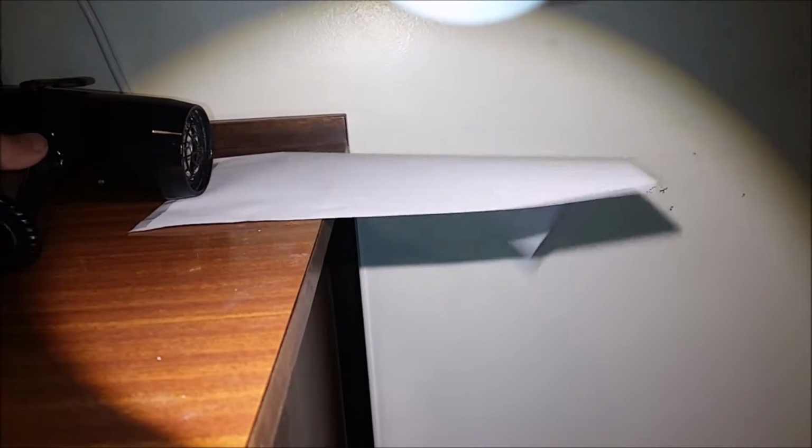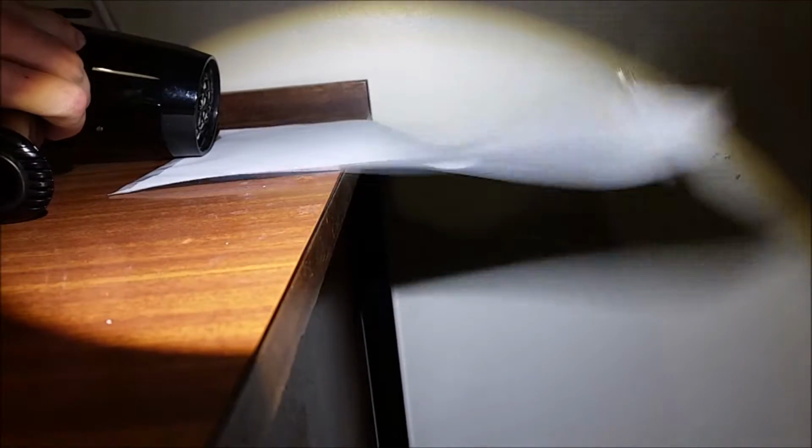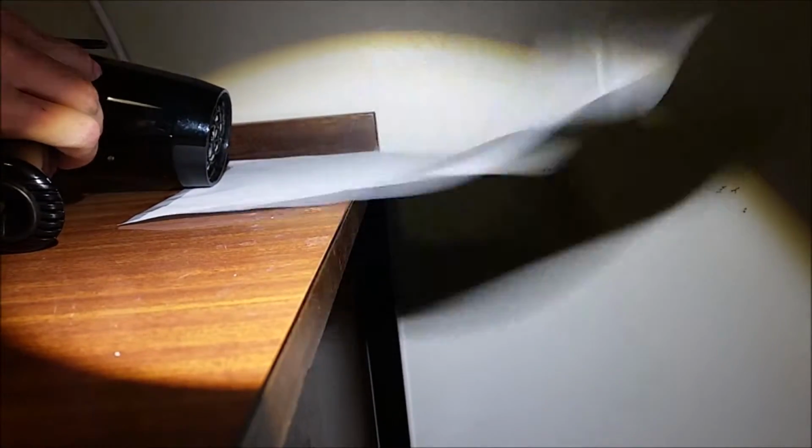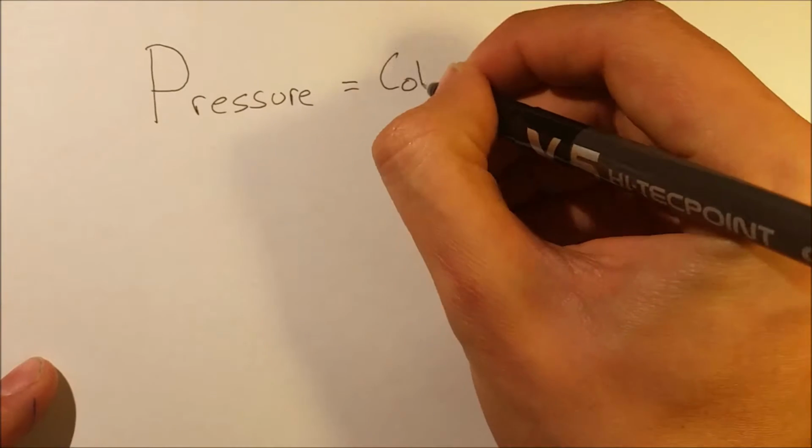It is sellotaped to the table, so no air pushes it from underneath. Even with a little bit of weight added to the paper, shown here as a little clip, it still rises, though rapidly, when I add air flown on top of it. So how does that occur? This effect arises from a pressure difference.